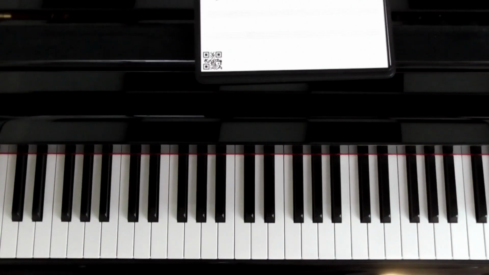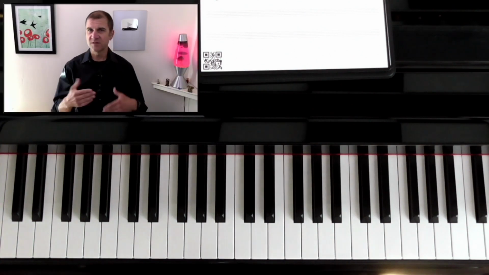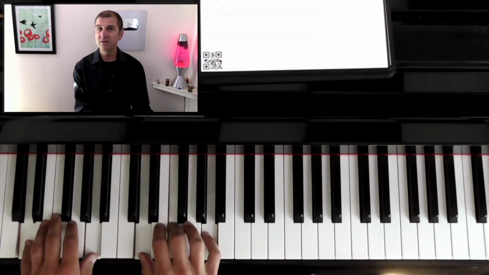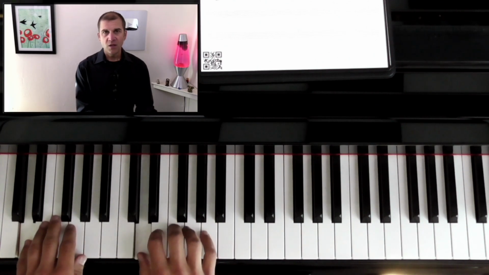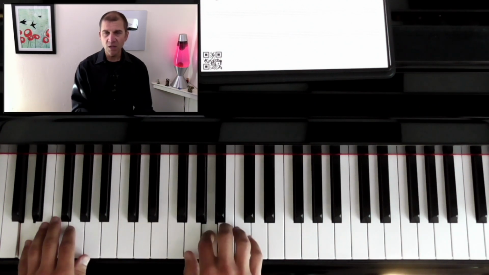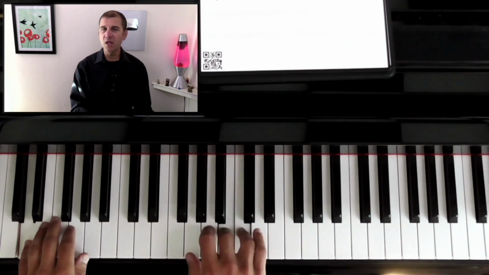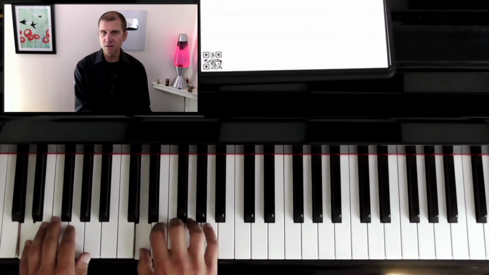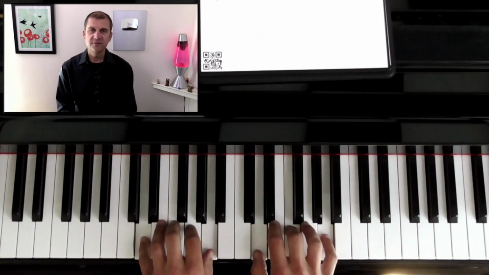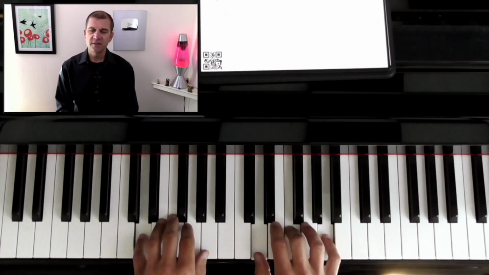This pattern should be reasonably familiar. It's covered in a lot of other ways. It sounds like this. I'll show you here. Let's try that together. 2, ready.